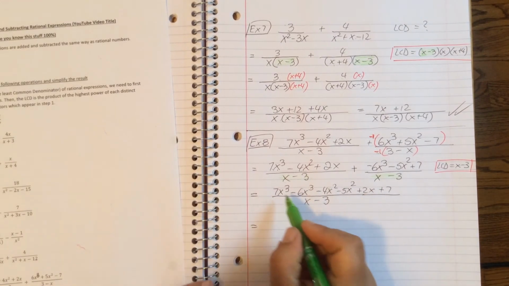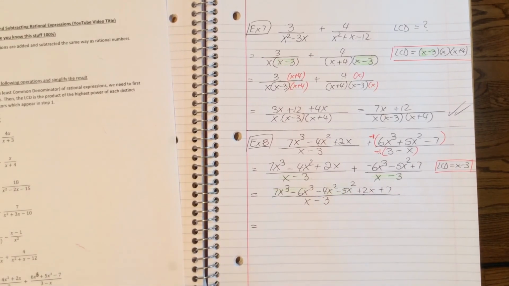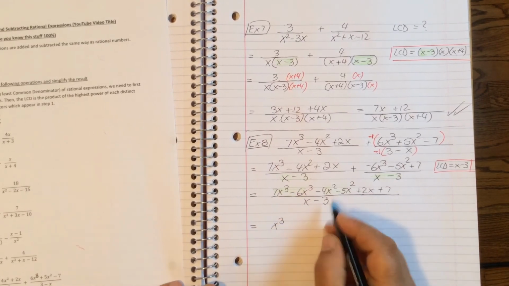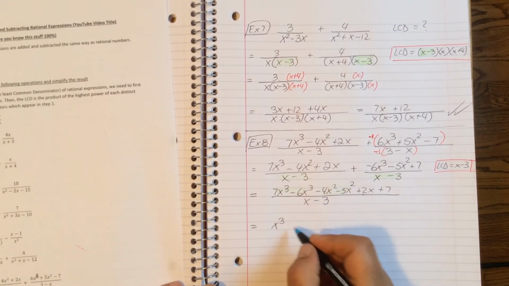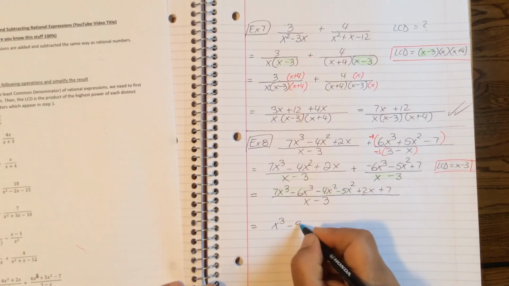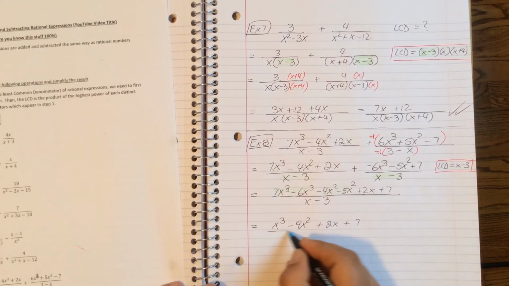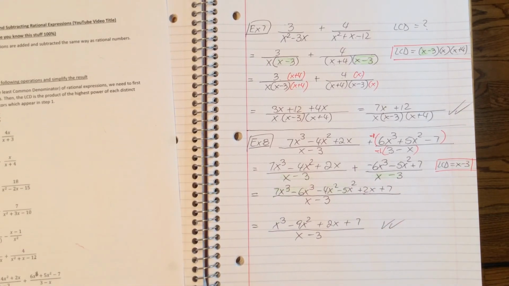So in other words, I have to combine these like terms, and this is easy. 7 minus 6 is 1x to the third. Negative 4 and negative 5, this is addition of two negative numbers. Keep the common sign and add. 4 plus 5 is 9x squared, plus 2x plus 7 over x minus 3, and I am done. Why am I done? Because I cannot factor the numerator in order to find a factor which is x minus 3 in order to simplify.